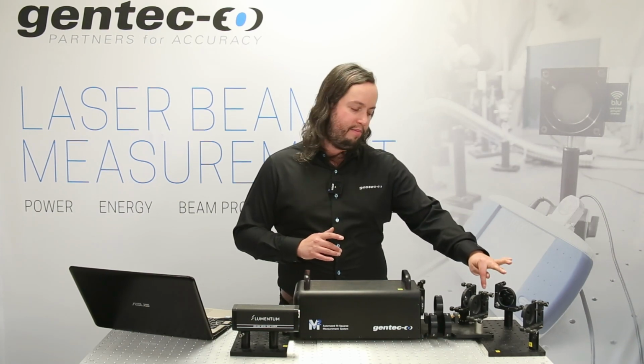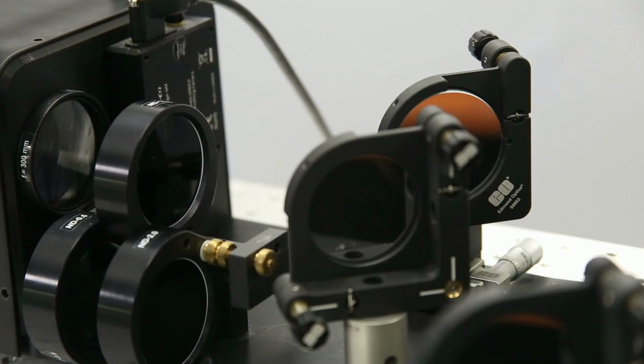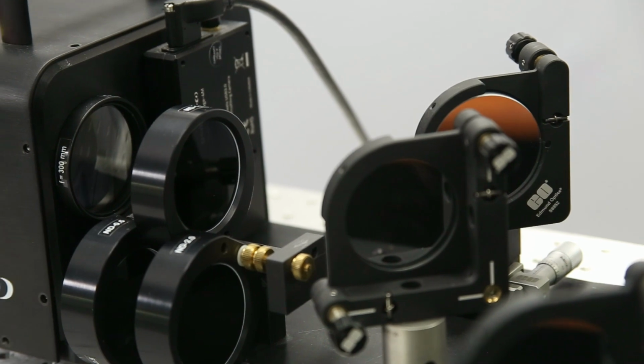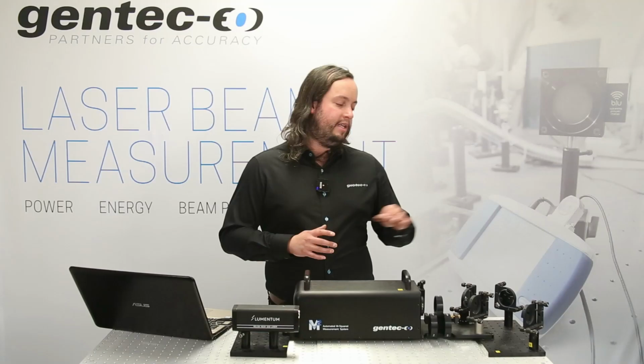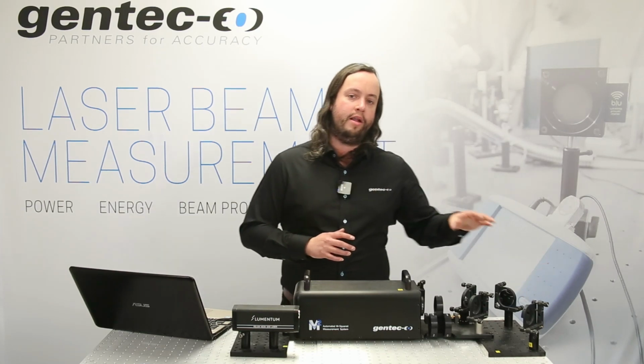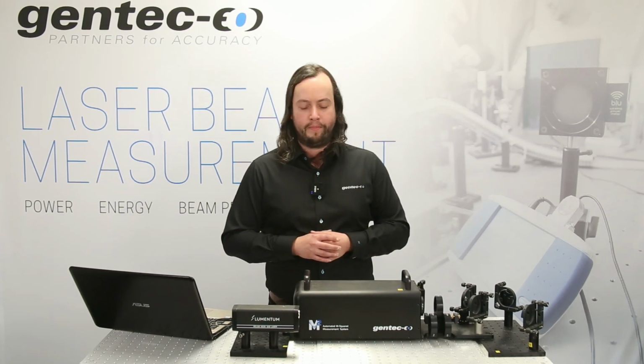Just as a reminder, before you can even start making M2 measurements, you're supposed to have less than 1 watt right here before the first mirror. Otherwise, you may saturate the sensor or even damage something along the beam path. And by the way, these two mirrors right here are not in the M2 system when you buy it. I'm just using them to guide my laser into the system.